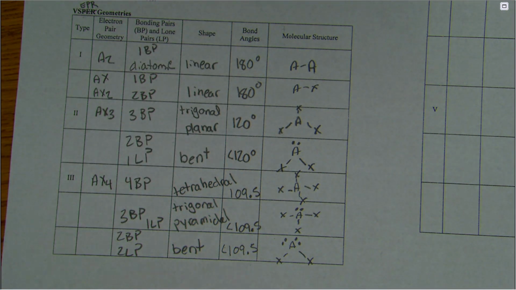Now, it is important to note that a bonding pair can be a single bond, a double bond, or a triple bond. They are still one bond, and here's my analogy. A female, if she is pregnant with one child, how many pregnancies is she pregnant? One. She has one baby. If she is pregnant with twins, she is still pregnant one time. She happens to have 2 children. She's only pregnant with those 2 children once. She has 1 pregnancy, 2 children.